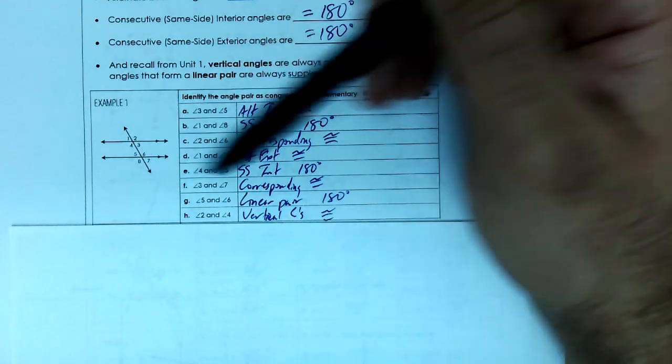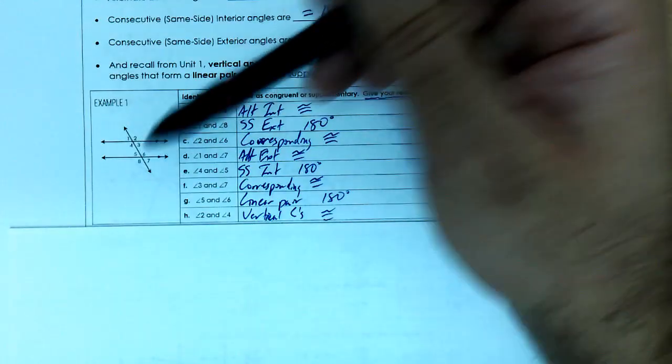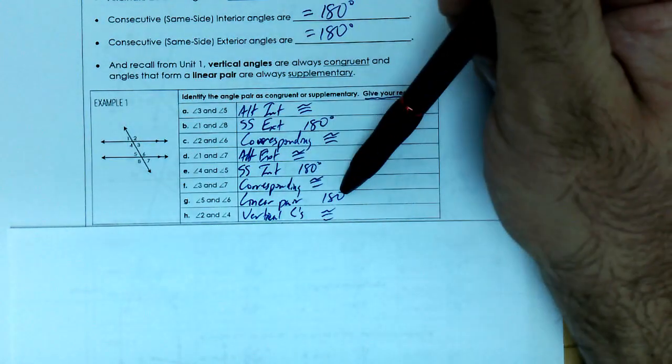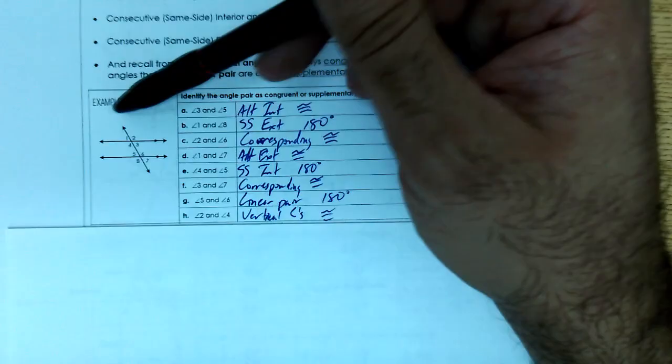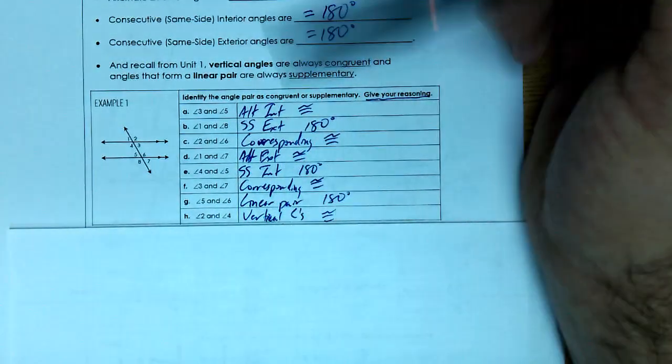3 and 7. Both bottom right, corresponding. 5 and 6 form a linear pair. That's why they said this equals 180. And then 2 and 4, they're across from each other. That's vertical. They are congruent.